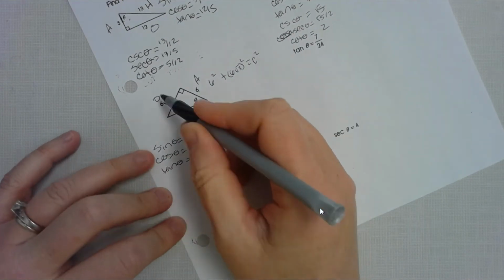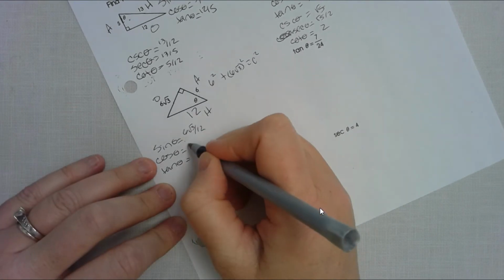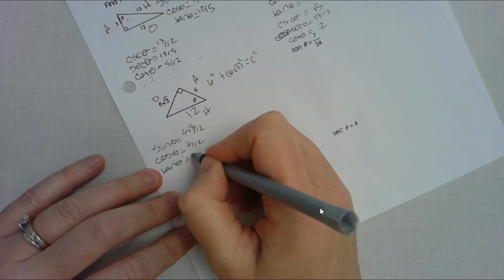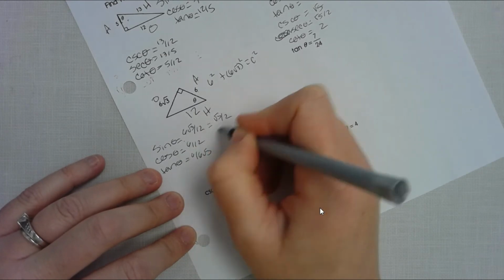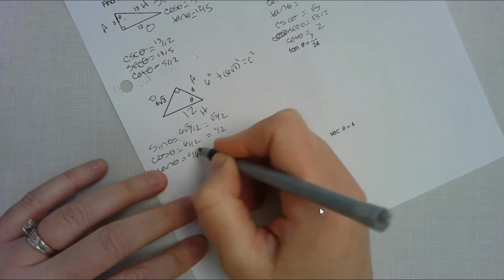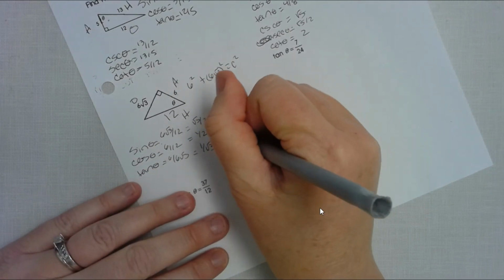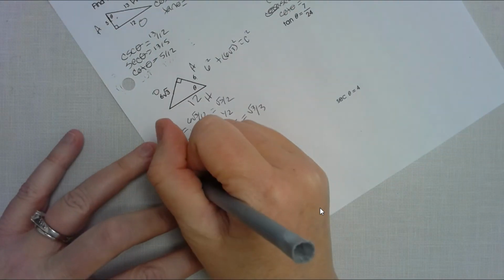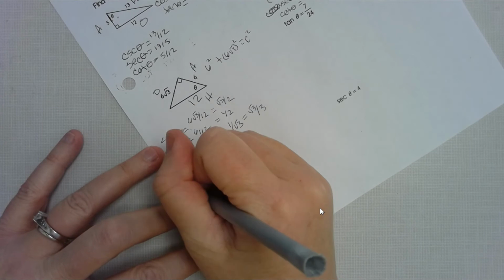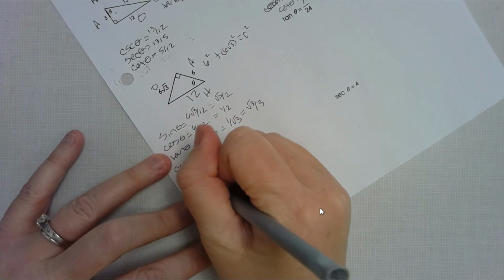So sine is opposite over hypotenuse, so 6 radical 3 over 12, then OA. Reducing this, I get radical 3 over 2, I get 1/2, and this would be 1 over radical 3. If you wanted to rationalize this denominator, it would become radical 3 over 3. And then your other ones, cosecant of theta, secant of theta, and then cotangent of theta.